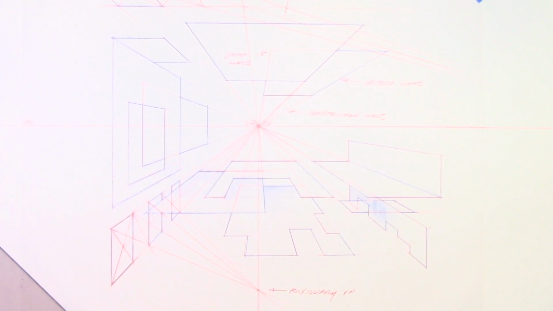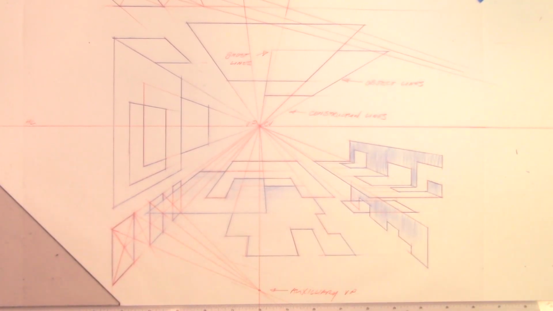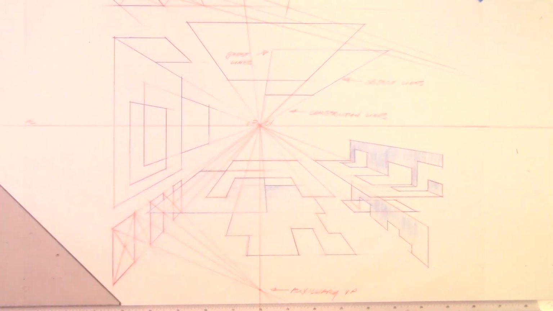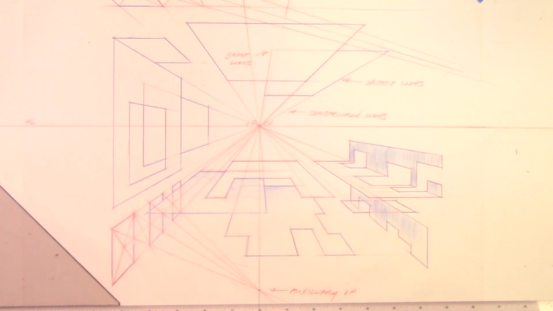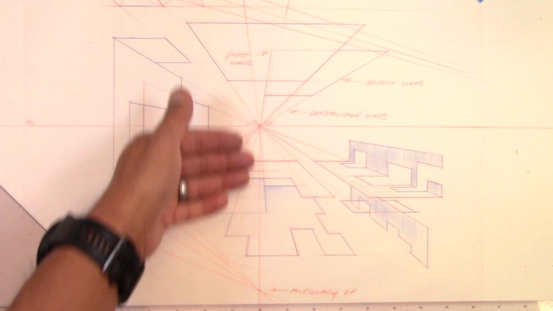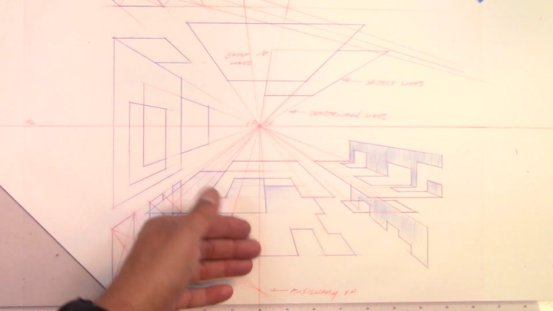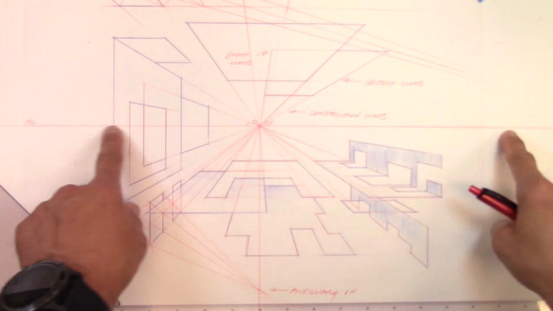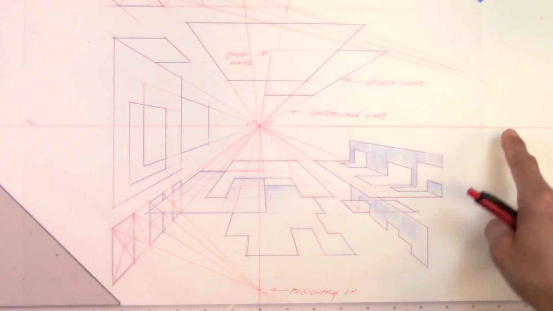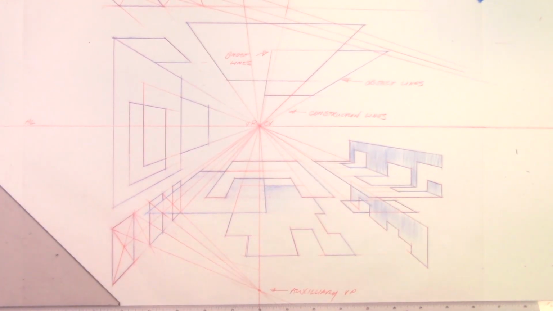Okay, so some of you are noticing this optical illusion that happens when you have verticals that are really close to the center of vision, or horizontals that are really close to the horizon line. Like I said, you have this optical illusion.